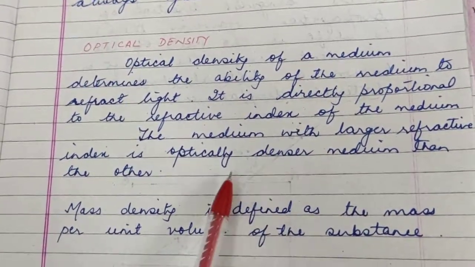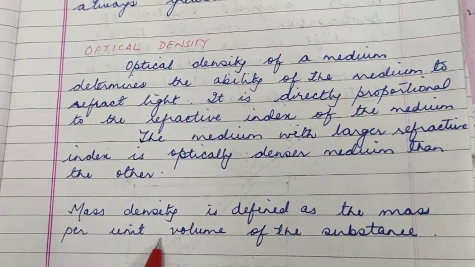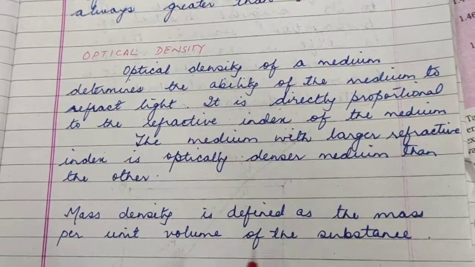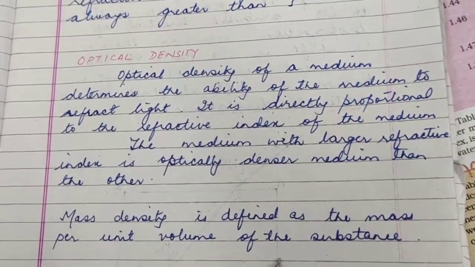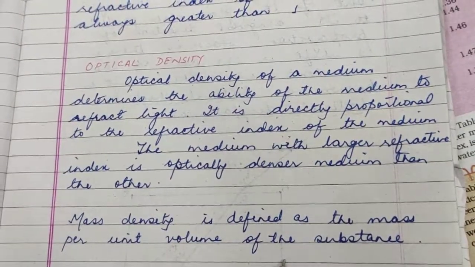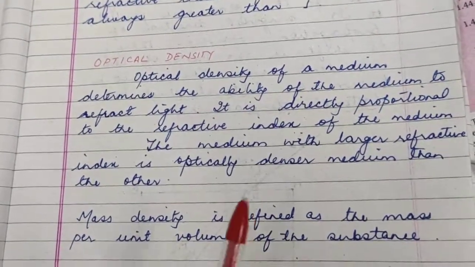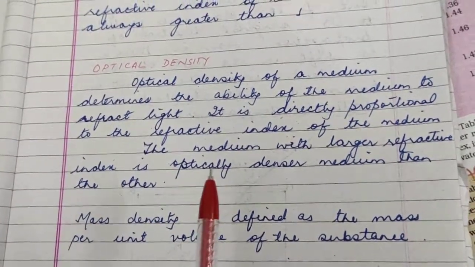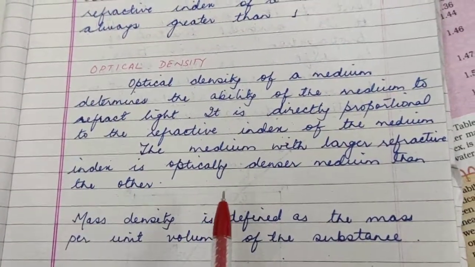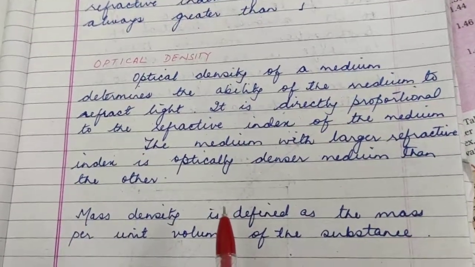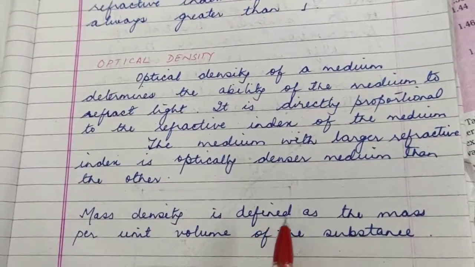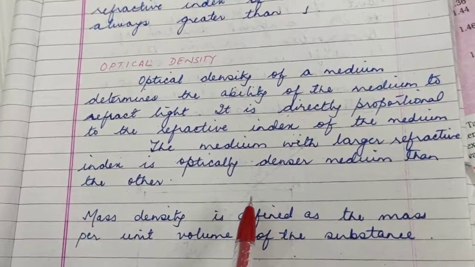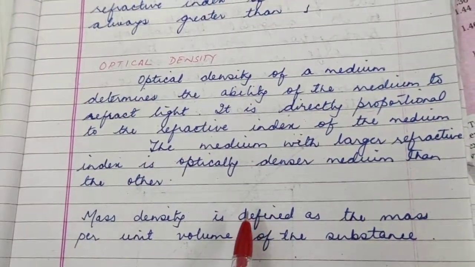Okay. Now another term which you all have studied till now is mass density. Mass density is simply mass per unit volume of the substance, which you all have studied in your previous classes also. So optical density is that property that determines the ability of the medium to refract light. More the optical density, more is the refractive index.